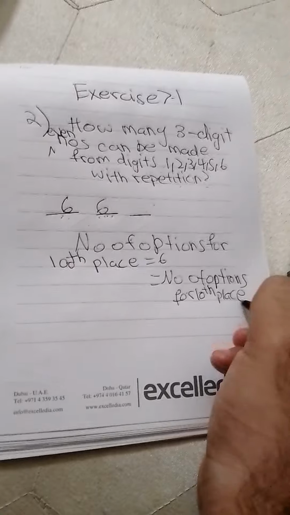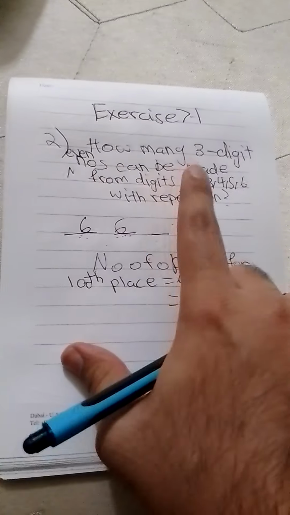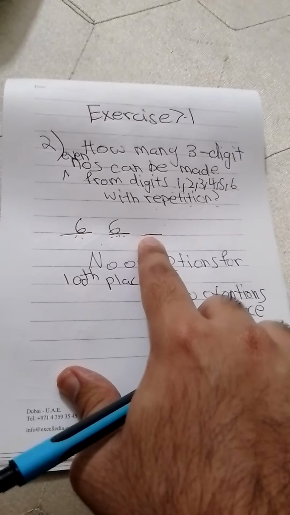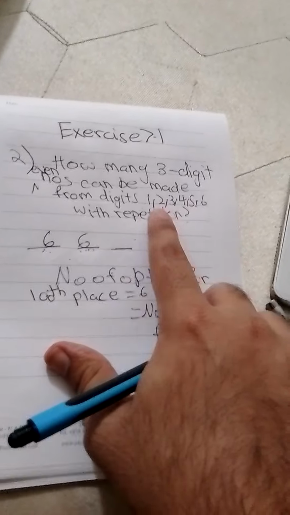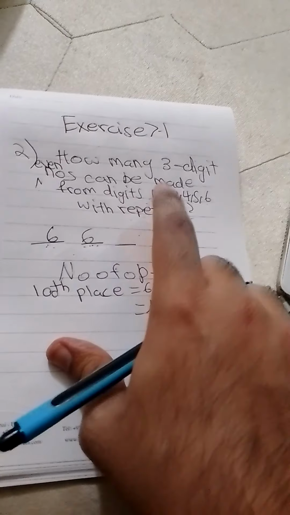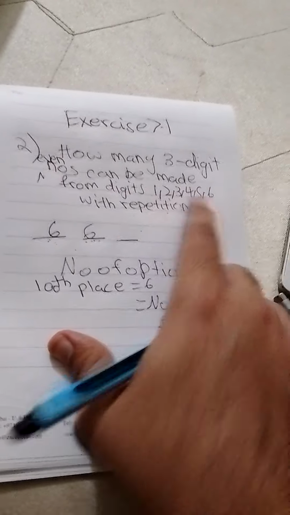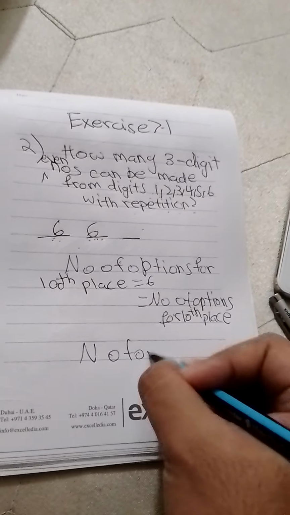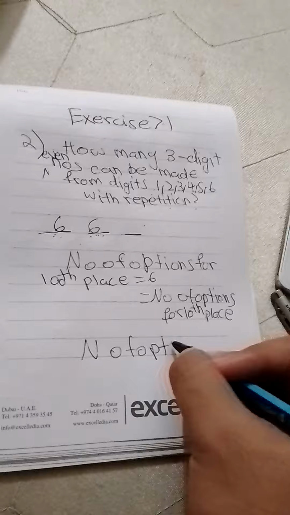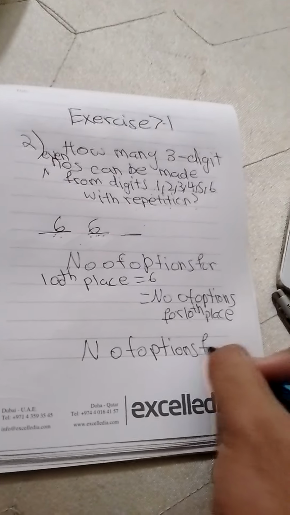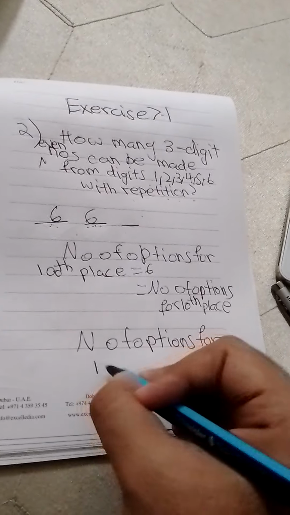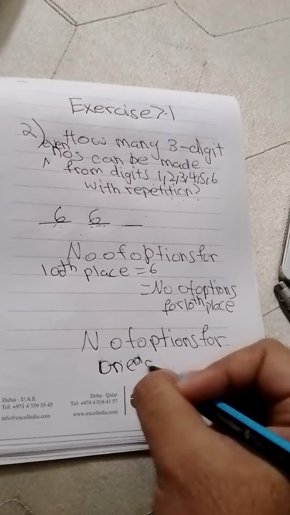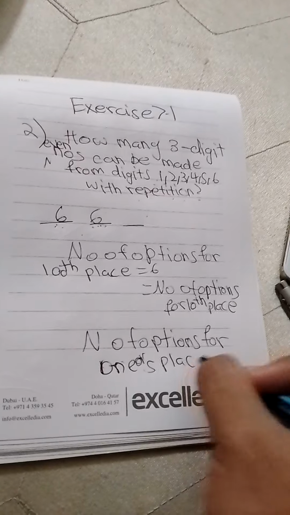As these 3-digit numbers are even numbers, the position of the 1st place can be filled up only by even digits, that is 2, 4 or 6. So the number of options for the 1st place is 3.